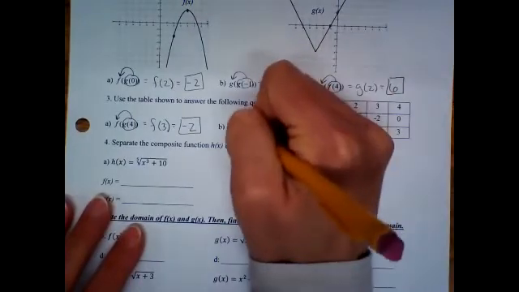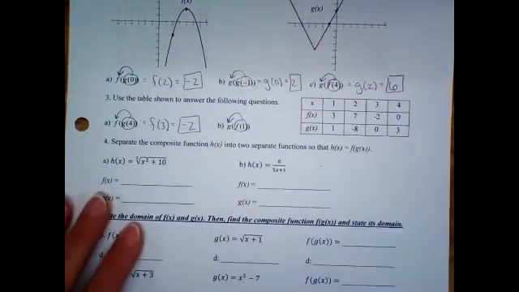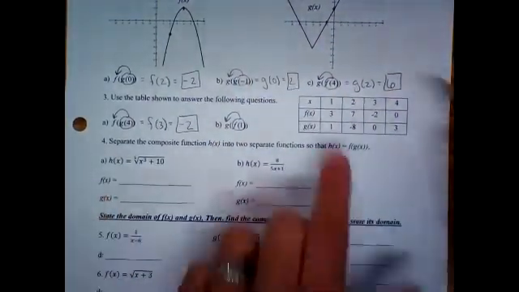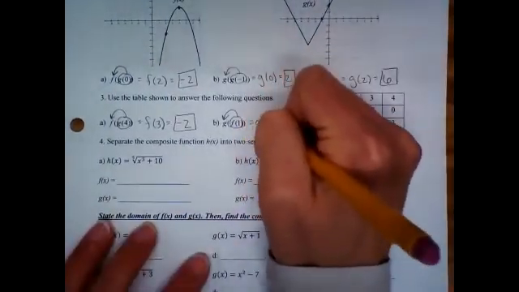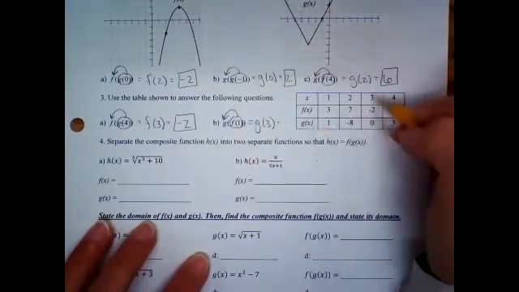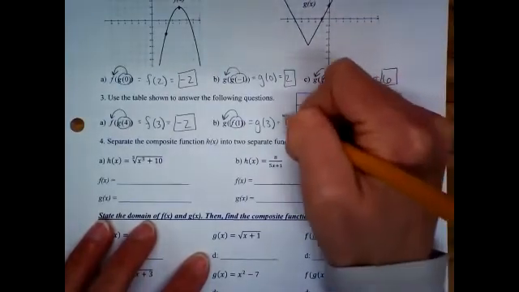All right, and then for b, you're going to do f of 1. Whatever you get, plug it into function g. So f of 1 is 3. And then g of 3 is 0.